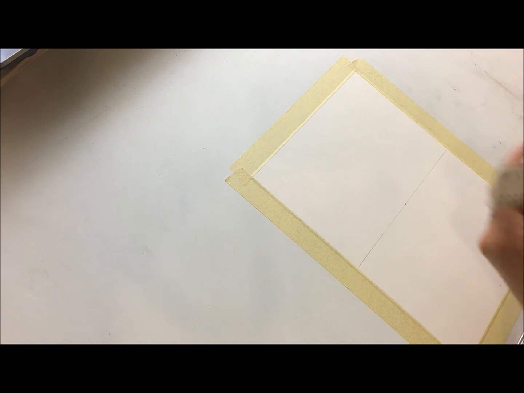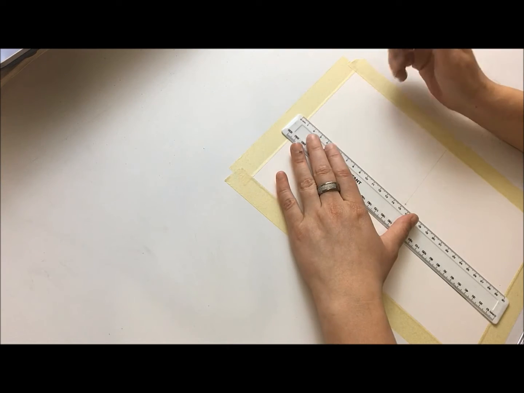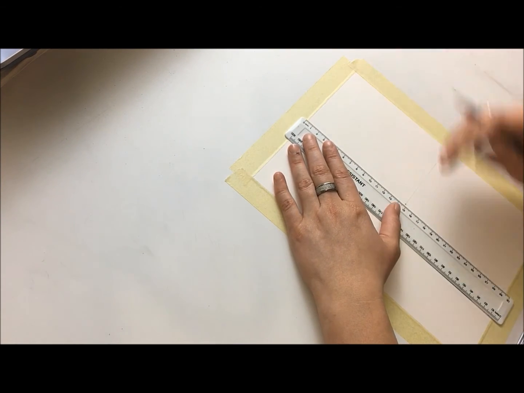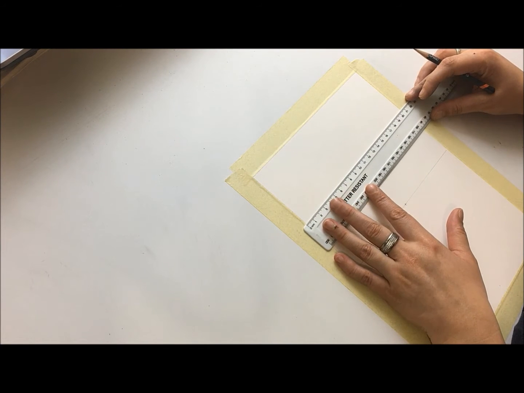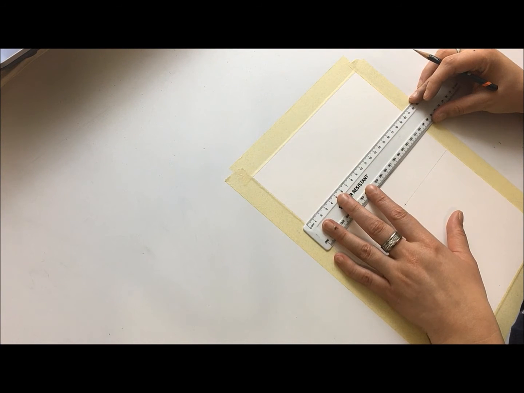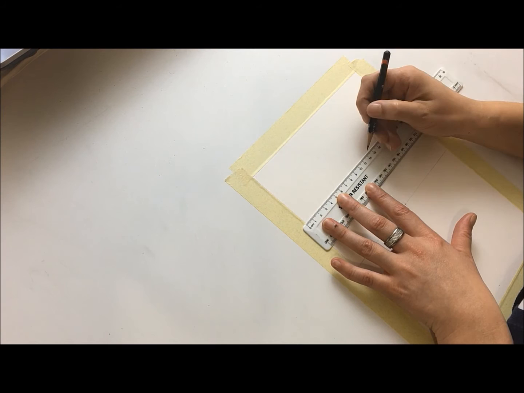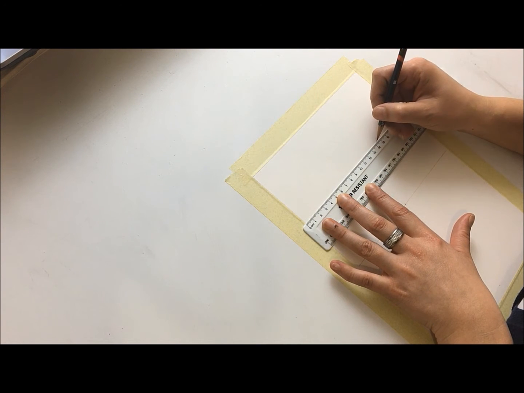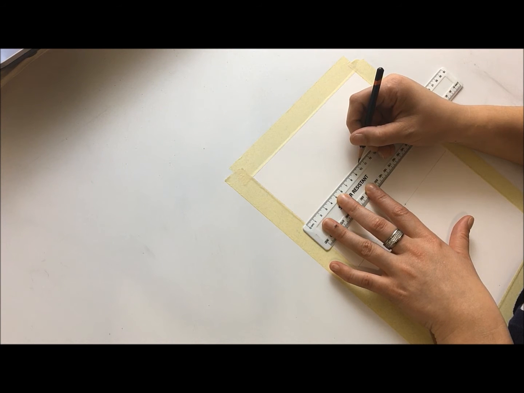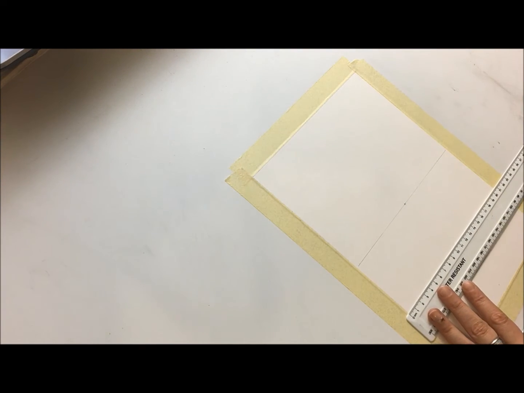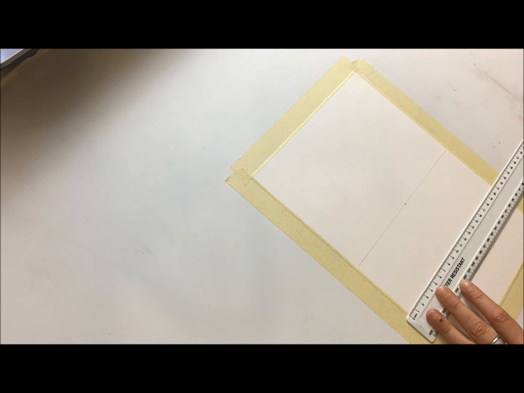Right, that's the middle there. So I'm going to let's find the middle here. Oh, why did I do them all the way up there? Start again. 10.45. I'm going to do it here as well. 10.45.